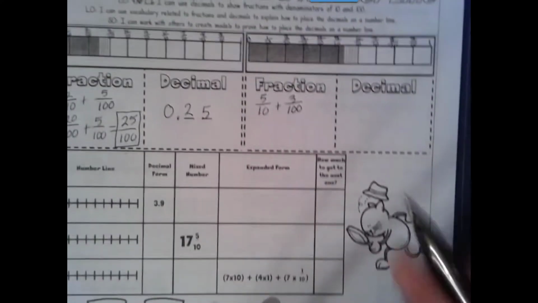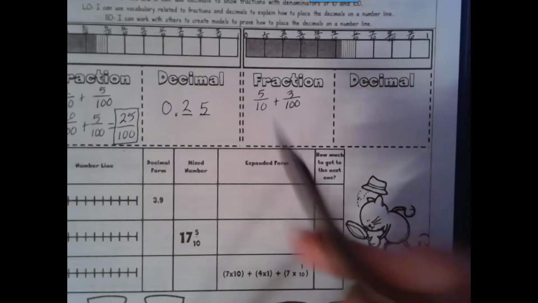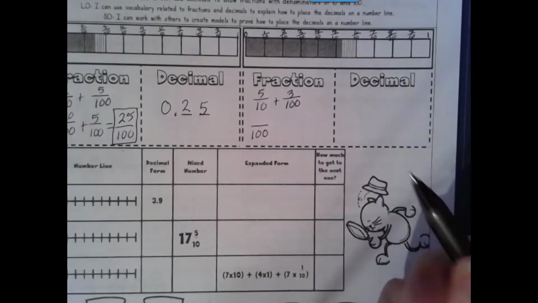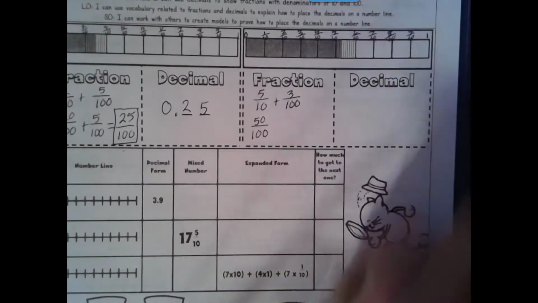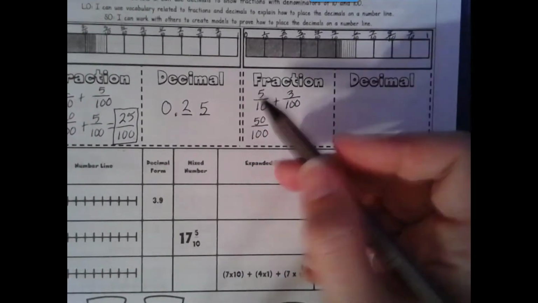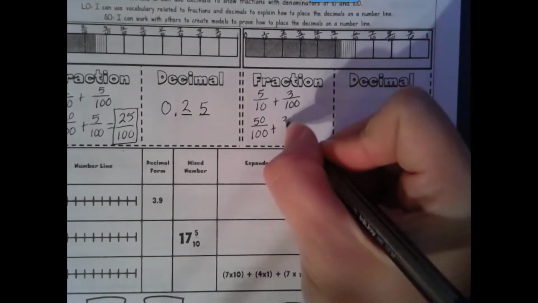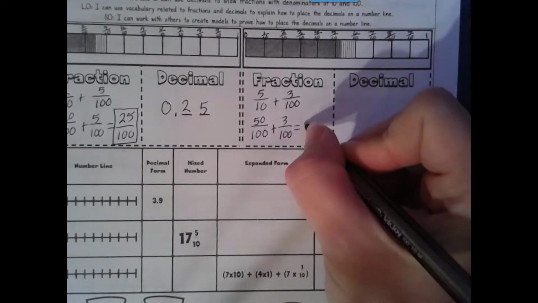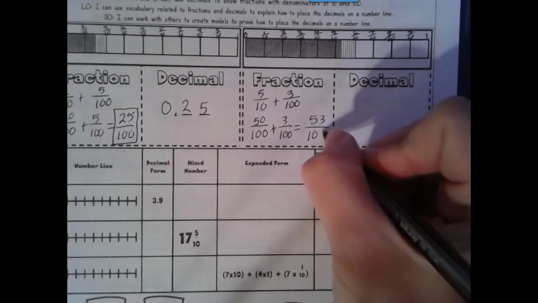To add fractions, I need the same denominator, so I need to rename this so it has 100 in the denominator. To do that, I can multiply by 10. So 50 hundredths is the same as 5/10. 5 dimes is the same as 50 pennies. Now I can add it together. I have 53 hundredths.